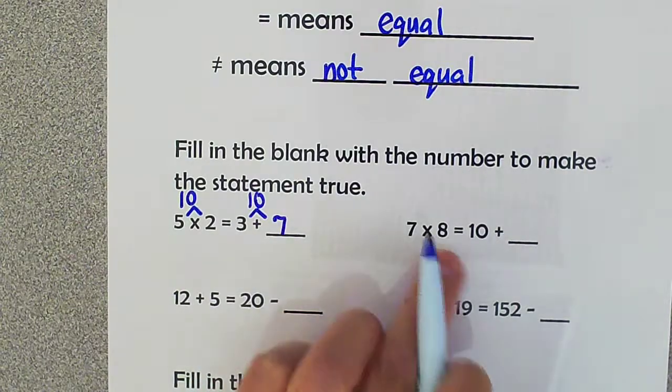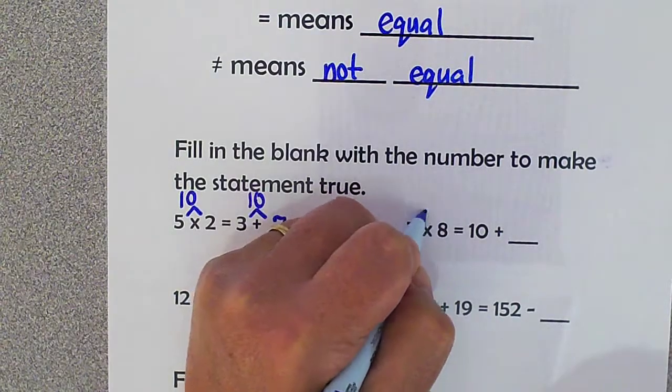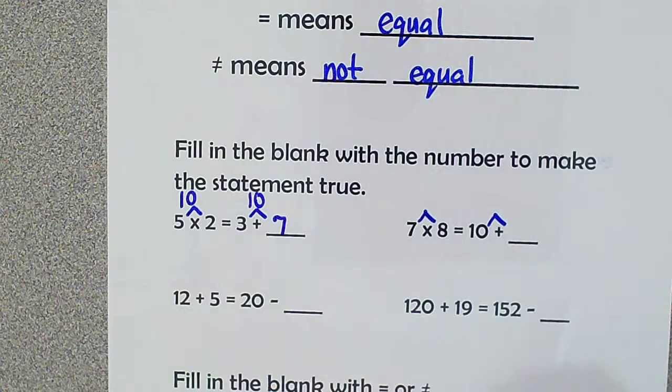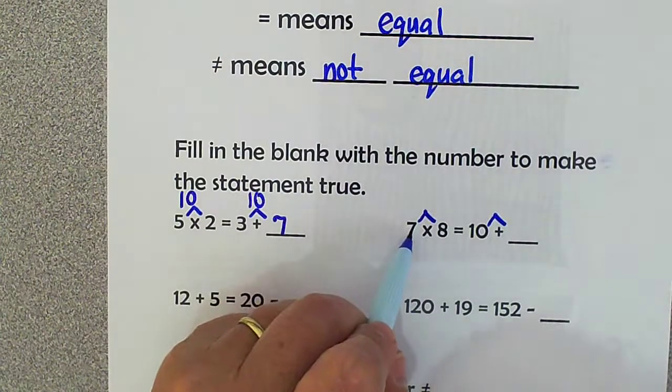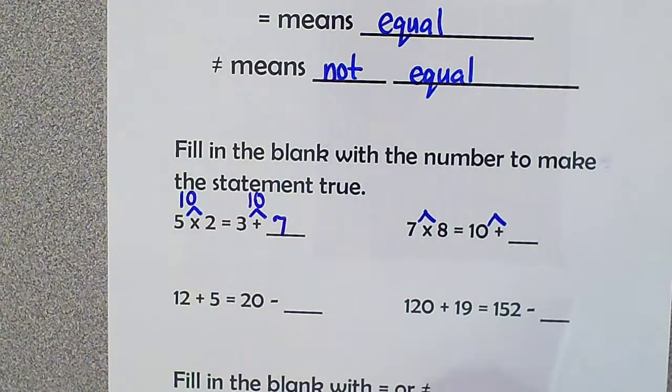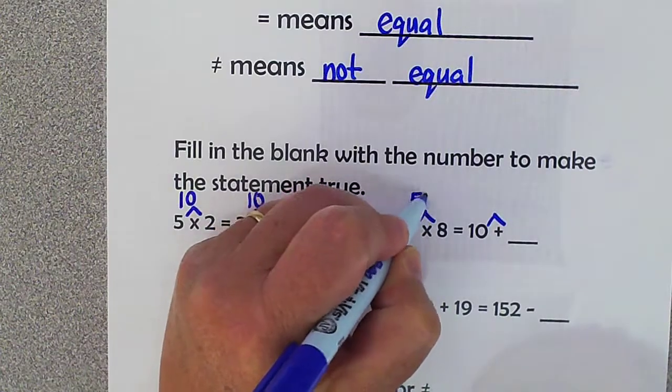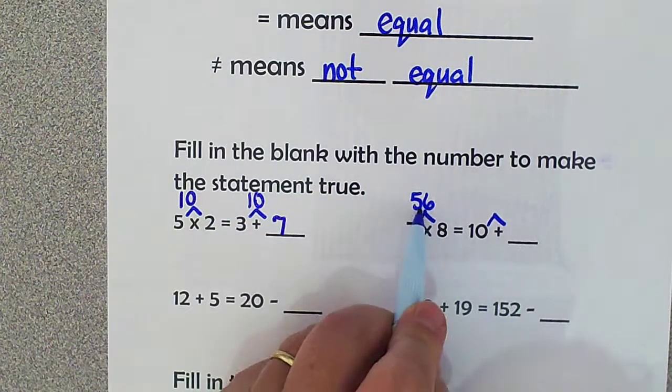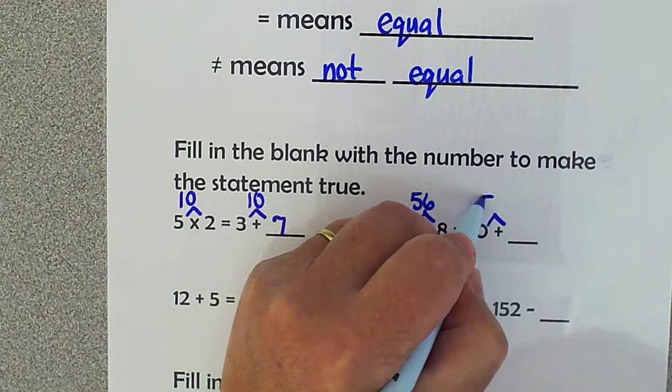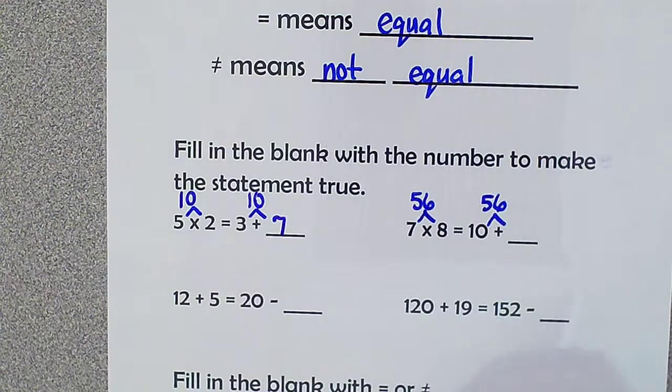We're going right here next door. Again, the first step is to put your little TPs on here. This is the TP method. We're going to do 7 times 8. 7 times 8 is 56. If my left-hand side is equal to 56, my right-hand side must be equal to 56.